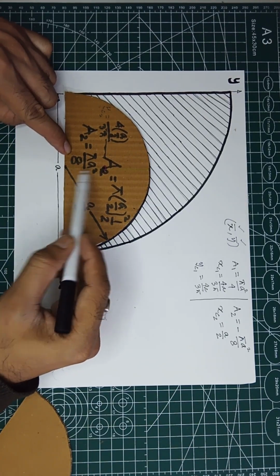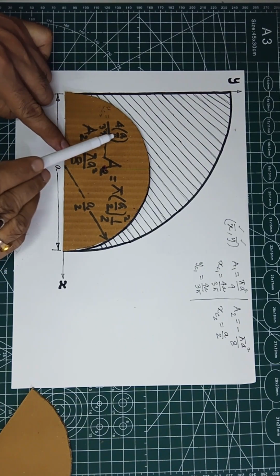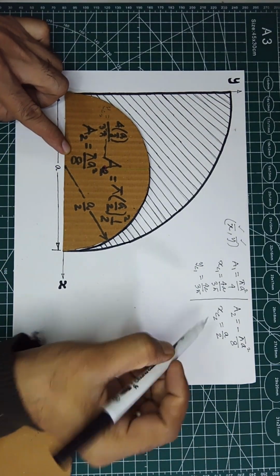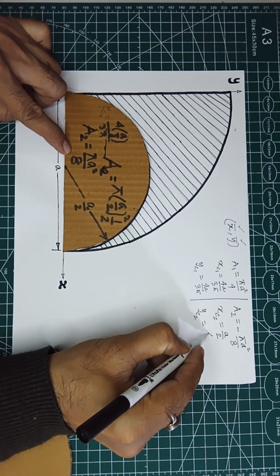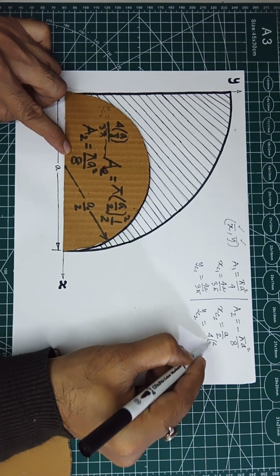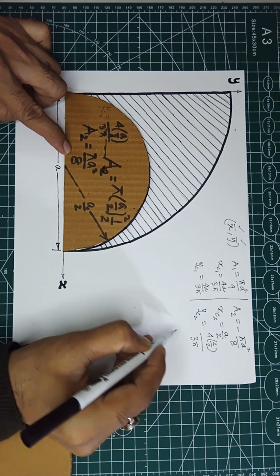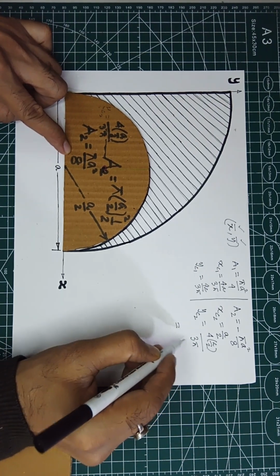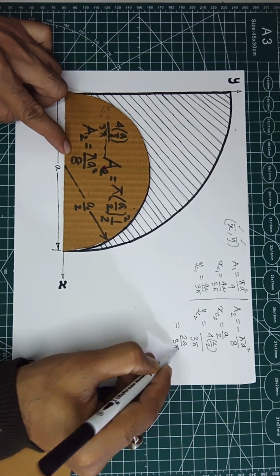That is the y coordinate of the centroid for this area, this will be 4 a by 2 by 3 pi. So yc2 will be 4 a by 2 by 3 pi. What is that? That is 2a by 3 pi.